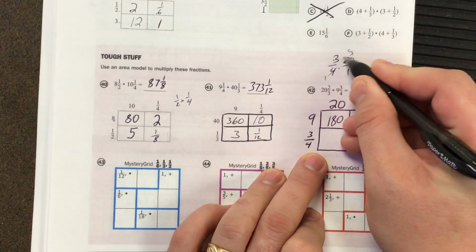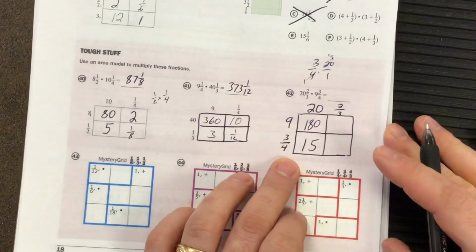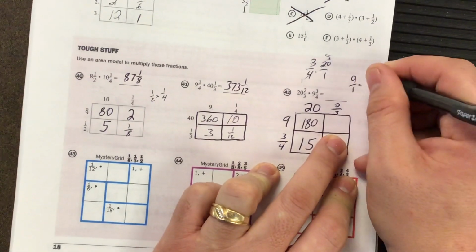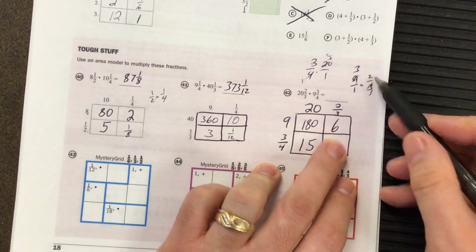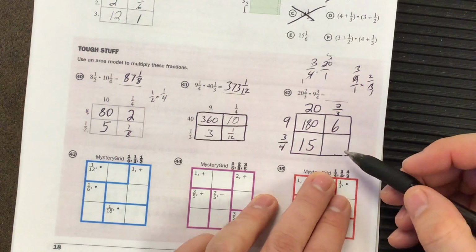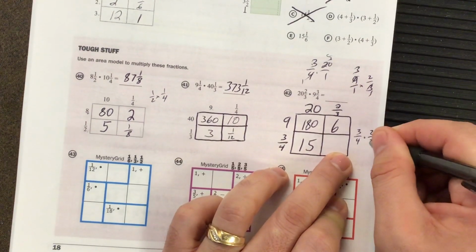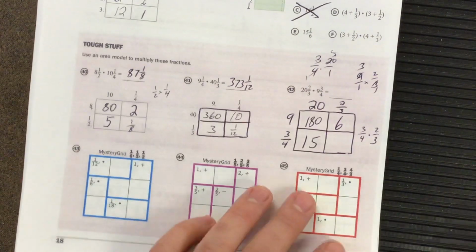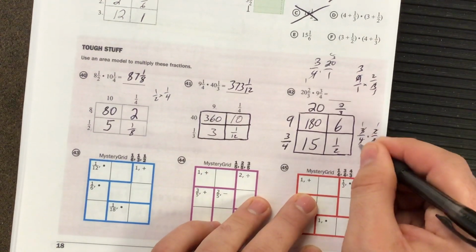I did say 15 though. 15 is correct. 9 times 2/3. 6. 6 is correct. 3/4 times 2/3. 6 over 12 being 2/4, which is half. And again, you could cross cancel.